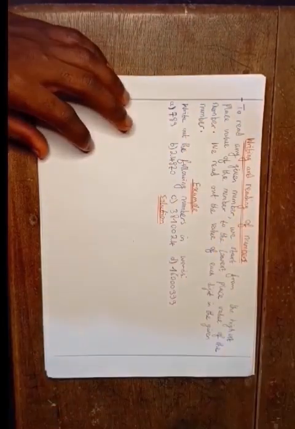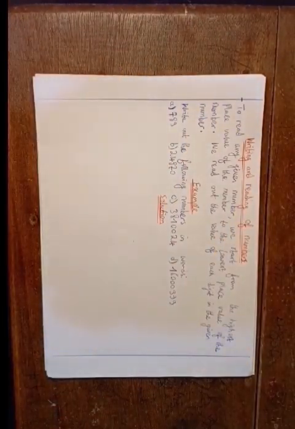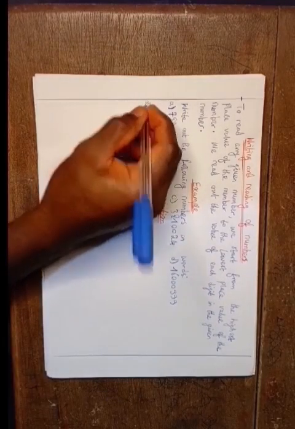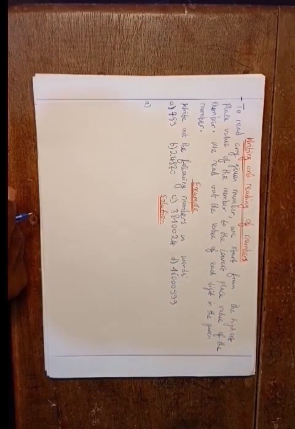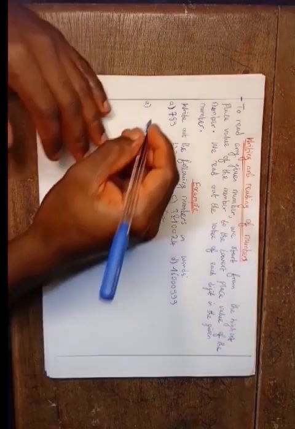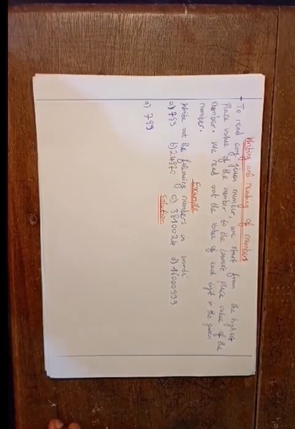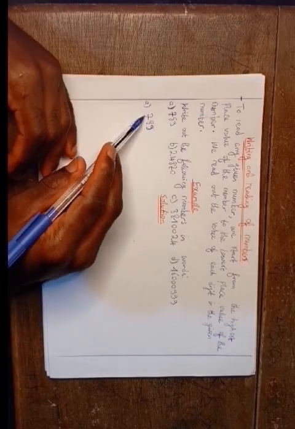First thing, for us to be able to write these numbers in words, we should be able to read the numbers, because if you cannot read this number, it will be very difficult for you to write out the number. So here we have this number 789. First thing, we need to start by identifying the value of 7 in this number.